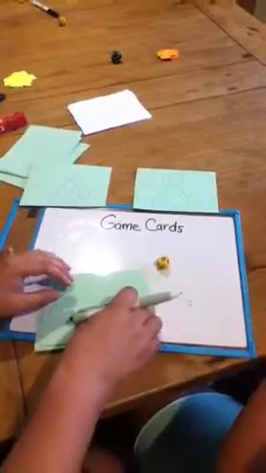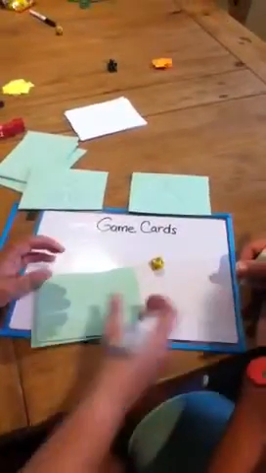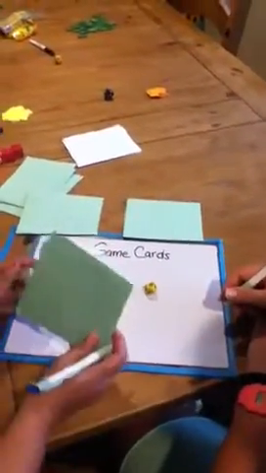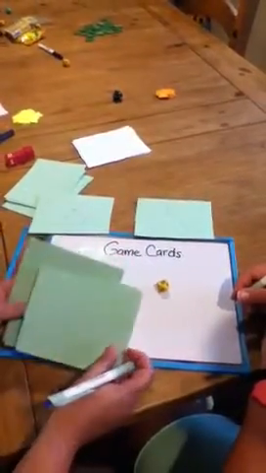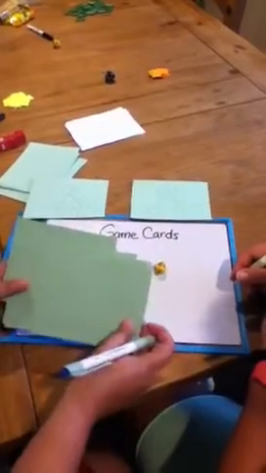So Ashley, do you have your pencil? Yes, I do. So all you need is a pencil or a pen and basically scraps of paper. You can reuse, reduce, recycle. You can take scraps that are laying around and just cut them into squares or rectangles and make some game cards.